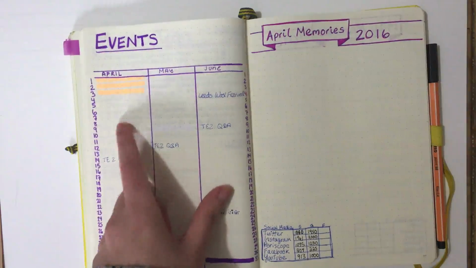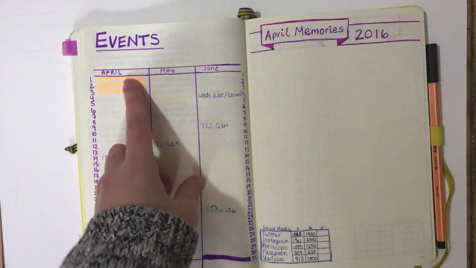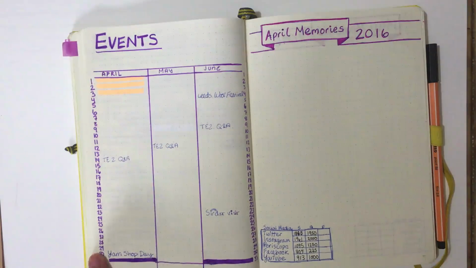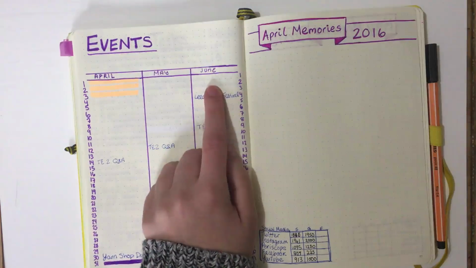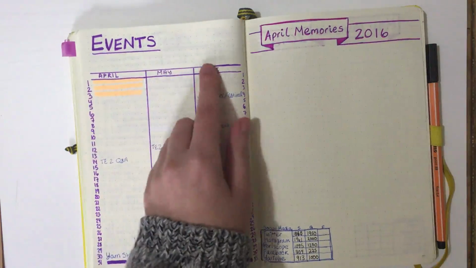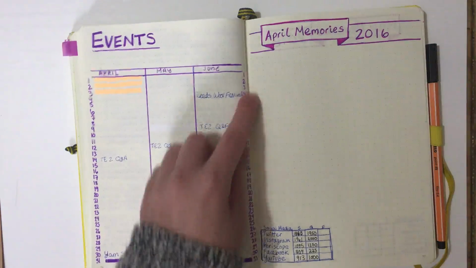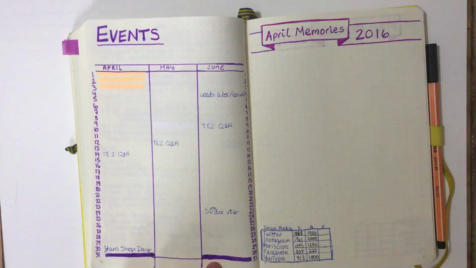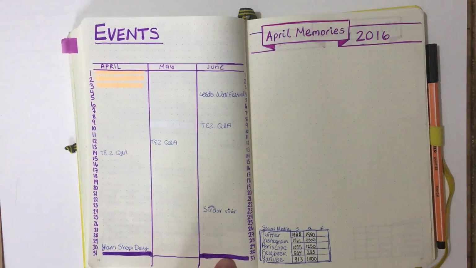So I just divided the page into 3 columns, and then obviously titled them April, May, and June. And I wrote the numbers, the dates down both sides, because it's really hard, like if you're in June and you're like, oh, I need to put something on June 17th, and you kind of have to trace it over. So I have the numbers on both sides. Obviously, April and June don't have the 31st day, so I kind of crossed that out.